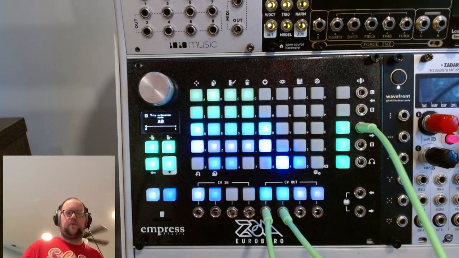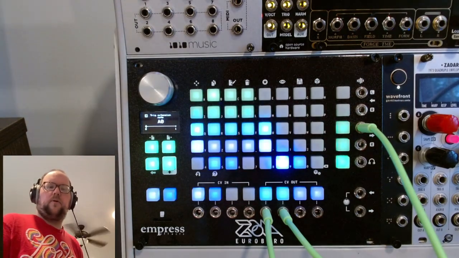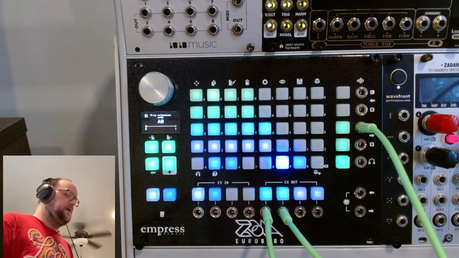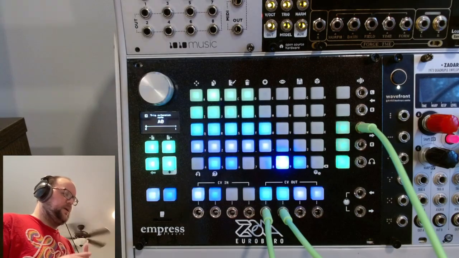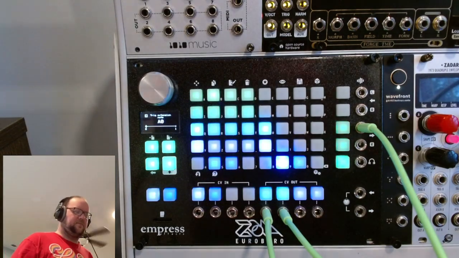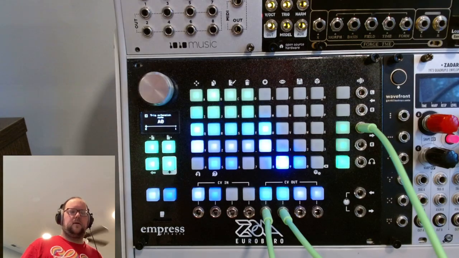Most trigger accepting modules also have a high refresh rate at their inputs, but if you're having trouble with that, you can use the trigger extension to make the triggers a little bit longer.